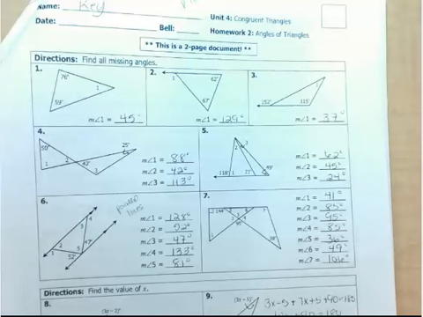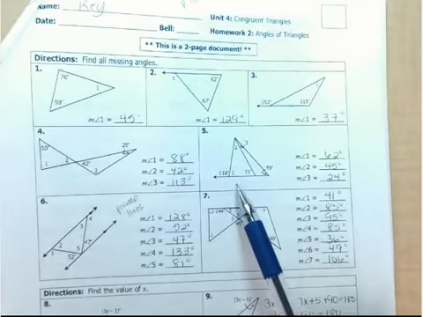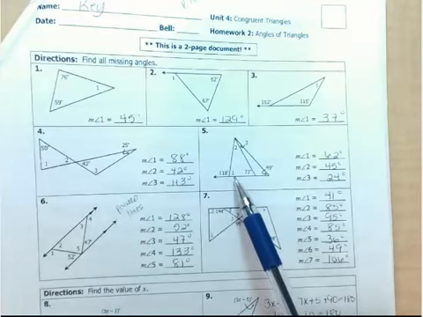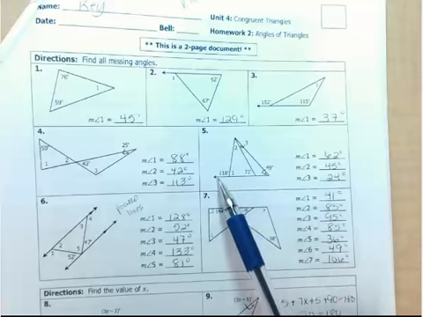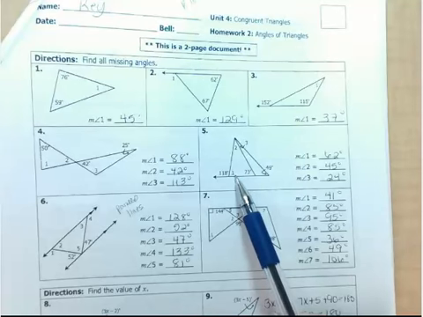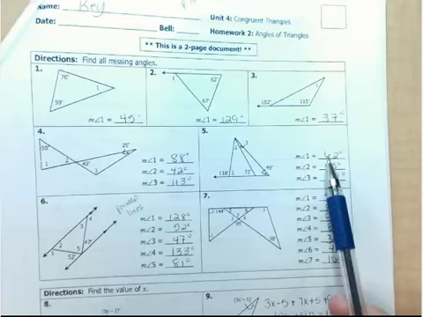So I would like to talk about number 5 a little bit. For this one, we have a lot of angles going on, but we're again just going to go back to the basic knowledge that we know. So for angle 1 here, we figured that out because this is a straight line. This whole thing is 180, right? So 180 minus 118 gives us angle 1, which is 62.